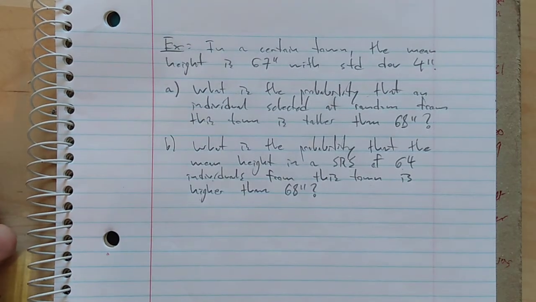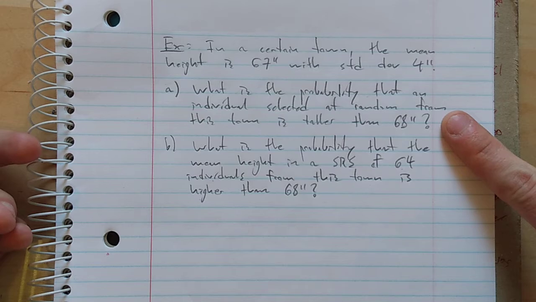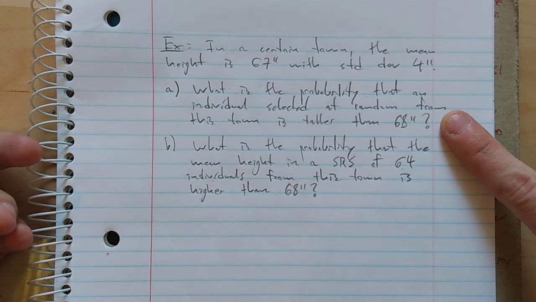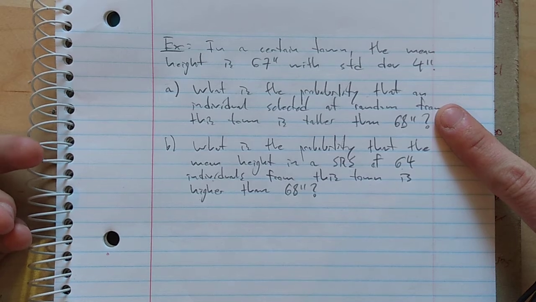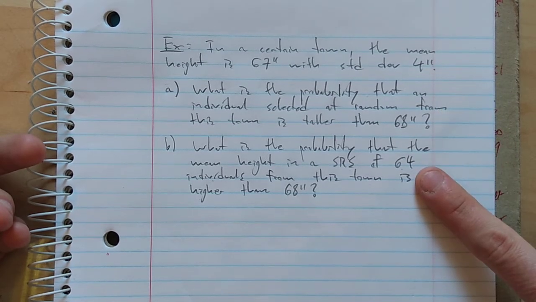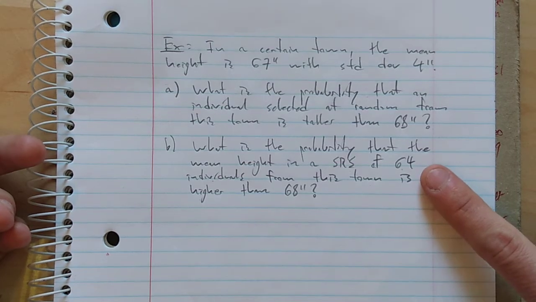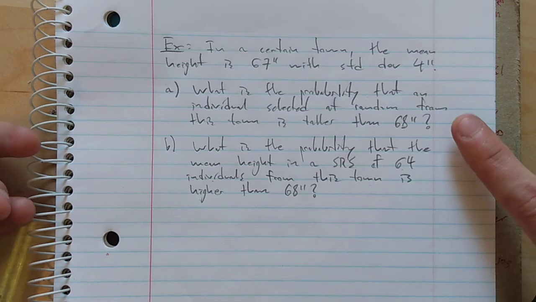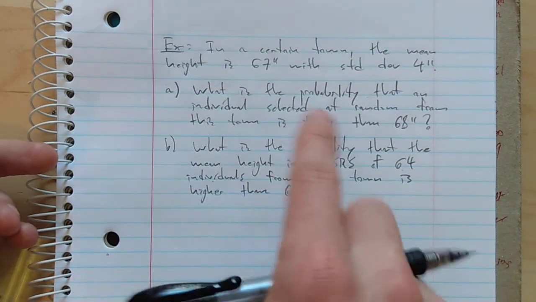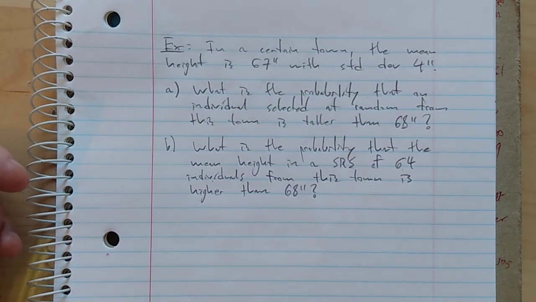So here's the thing. This question right here, part A, seems easier than this question right here, because here I'm only picking a single person and looking at their height. Here I'm picking 64 people and averaging their height, so more is going on here. It's a more complicated process. You have to pick 64 people and actually take an average. However, this question right here is impossible.